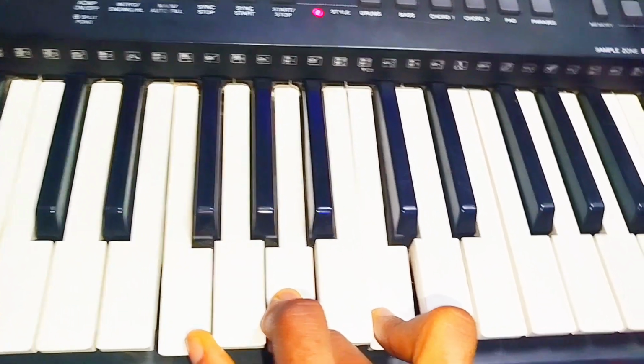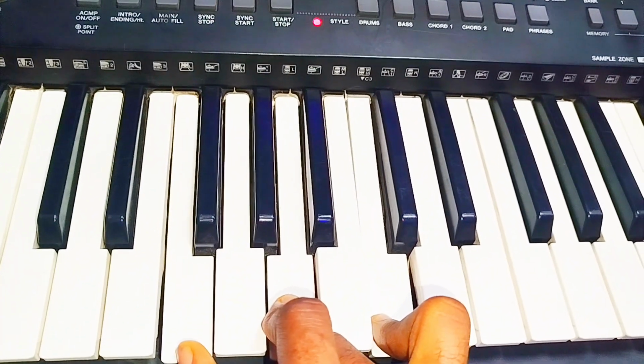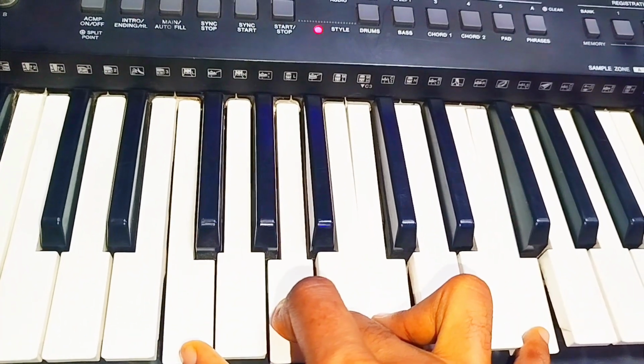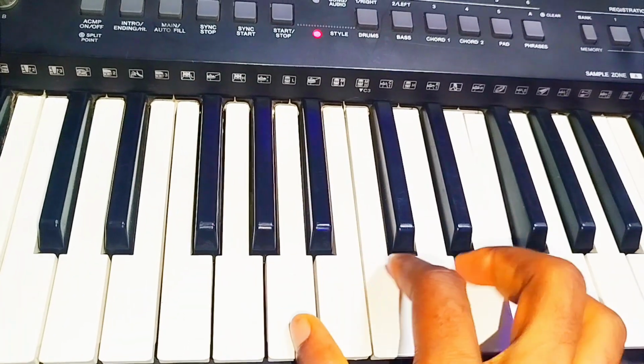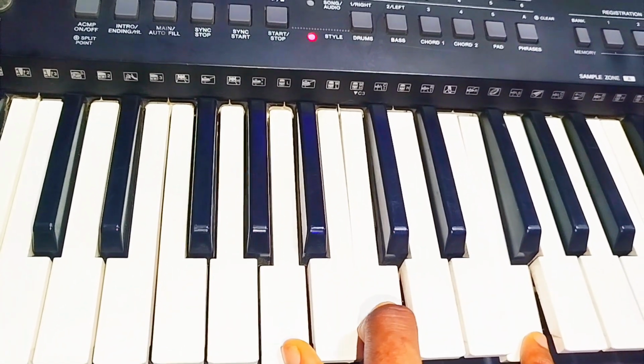Hope you're following. So if you invert it, this F will come up here. You move your hand there. It will now be A, C, and F. That's the first inversion.